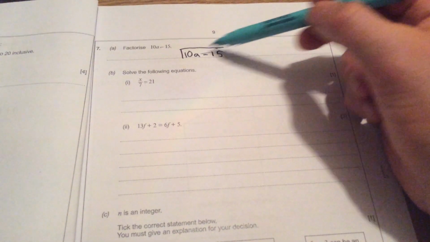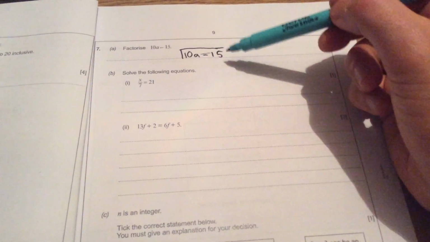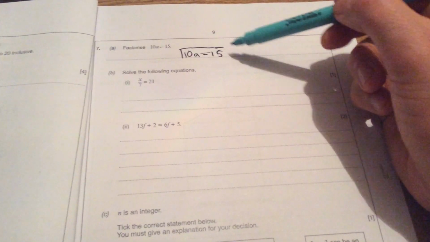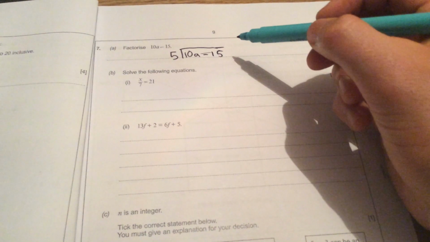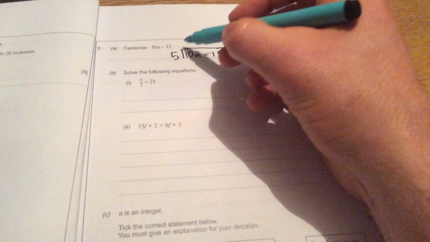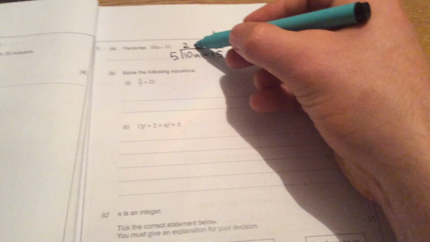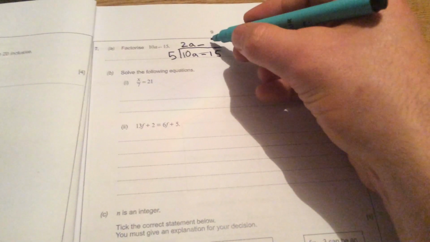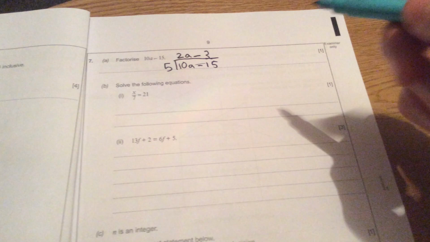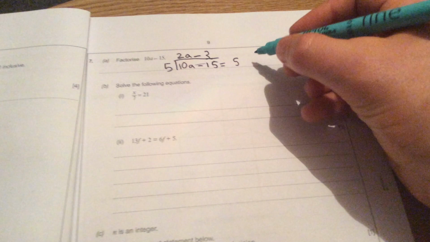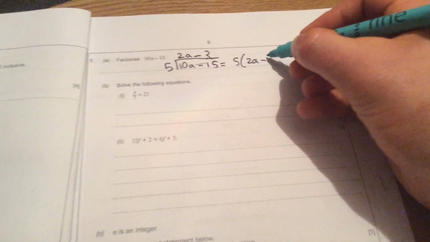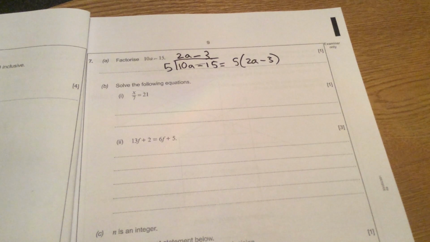Now, I can't take a letter out of both sides, okay? I can't do it because there's not an A attached to the 15, but I can take a number out. If you look at 10 and 15, the biggest thing that goes into both is 5. So 10 divided by 5 gives me 2. There's no A out the front, so A just goes up top. Whatever the sign is goes up top, and 15 divided by 5 gives me 3. So my answer, because all factorising means is put it back into brackets, is 5 on the outside, and 2A take away 3 on the inside of my bracket, and that's it.